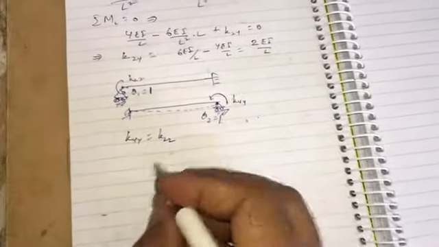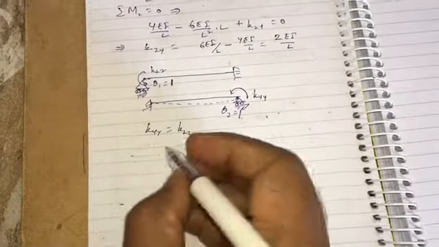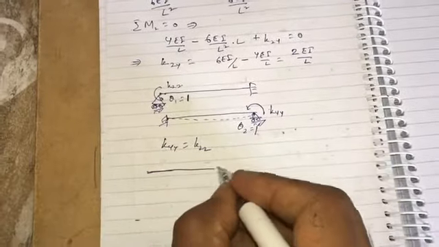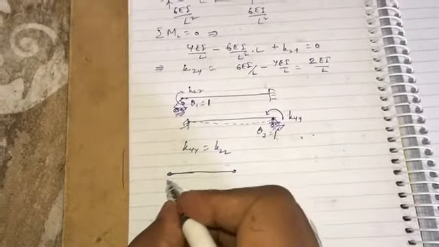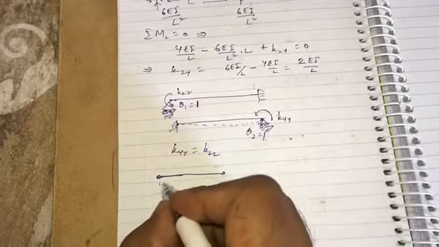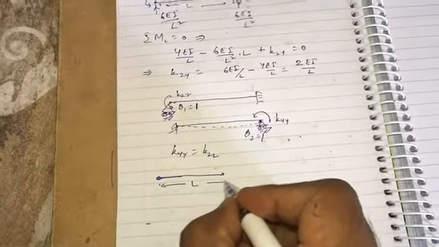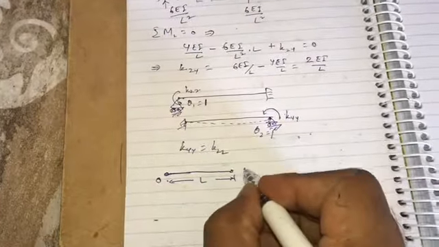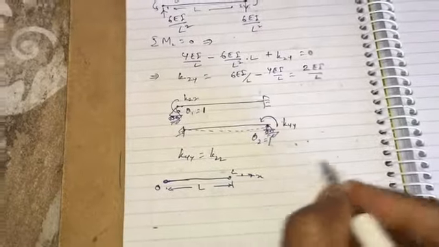What I mean to say is you have a beam from 0 to L, with x moving like this.